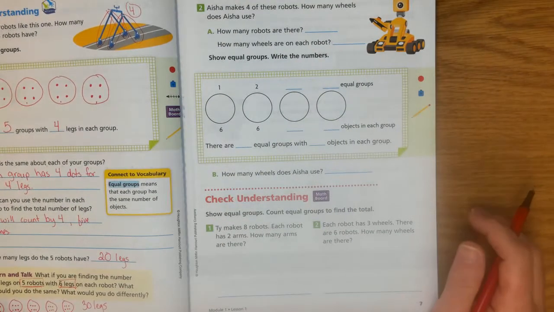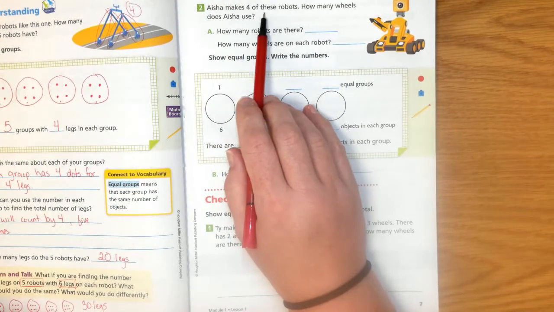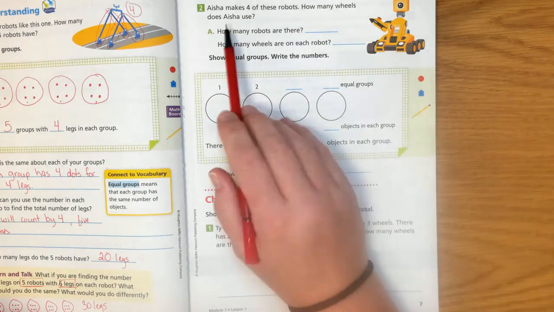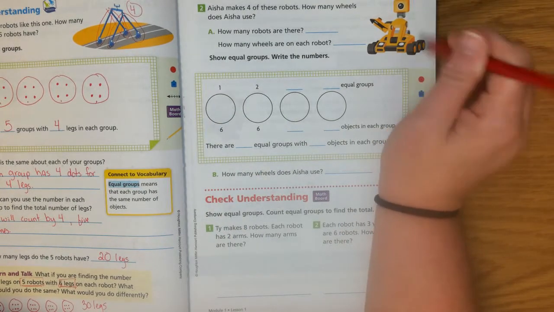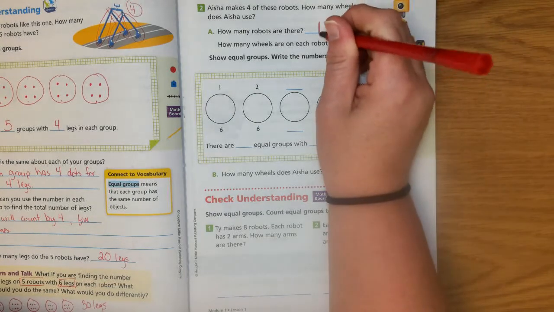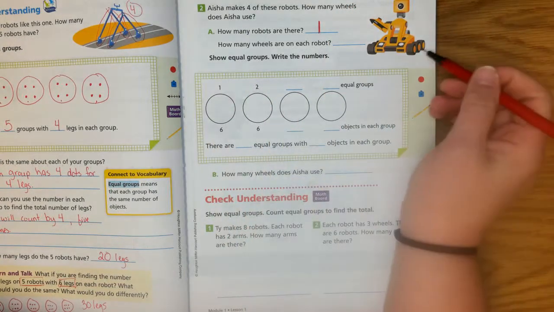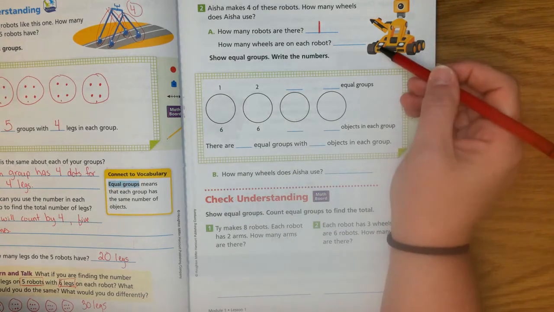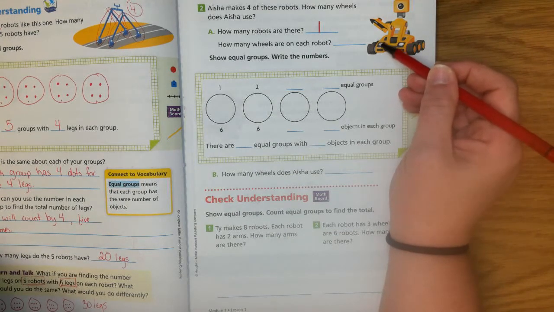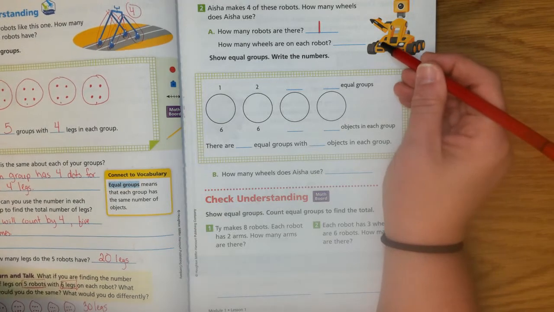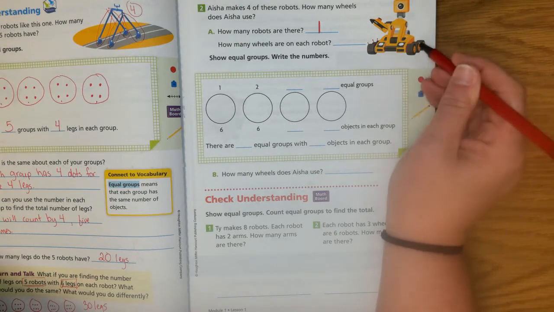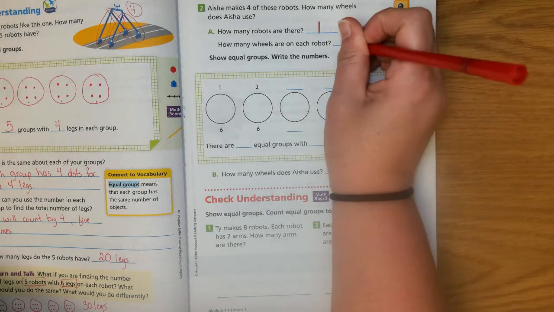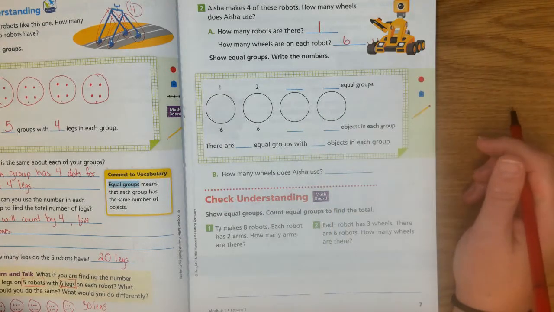All right. So now let's look on page 7. Aisha makes 4 of these robots. How many wheels does Aisha use? So we see a robot here. How many robots are there? There's just 1. And how many wheels are on each robot? 1, 2, 3. Now I can't fully see the wheels, but I can guess that this is 1, this is 1, and this is 1. So I must have 1, 2, 3, 4, 5, 6 wheels on each robot.